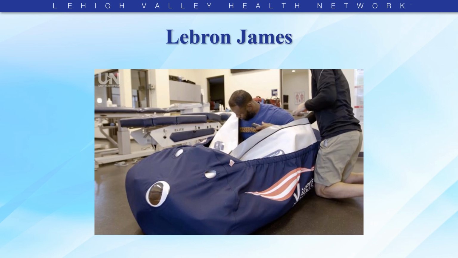LeBron James, a basketball player who's now in his 20th some year of playing and can play at a very high level for his age. One of the ways that he has muscle recovery is that he often goes in a hyperbaric chamber, which facilitates healing of muscle soreness and other kinds of injuries much quicker than the average player.